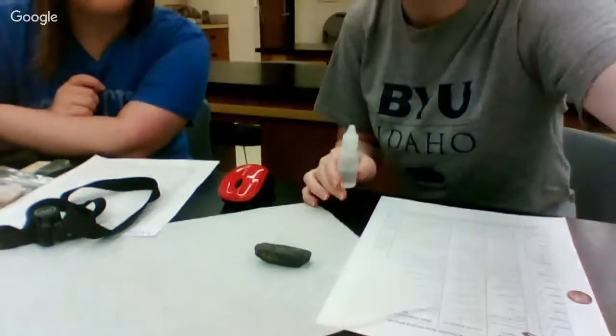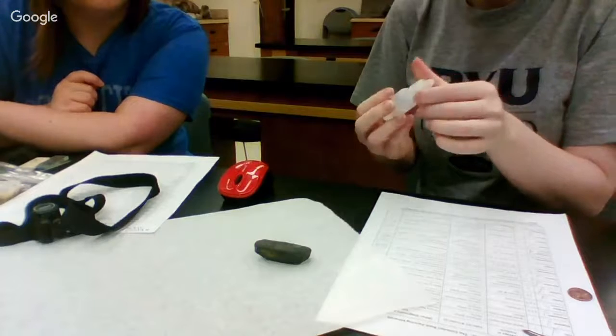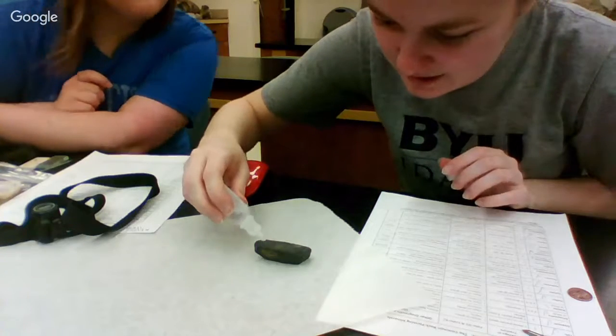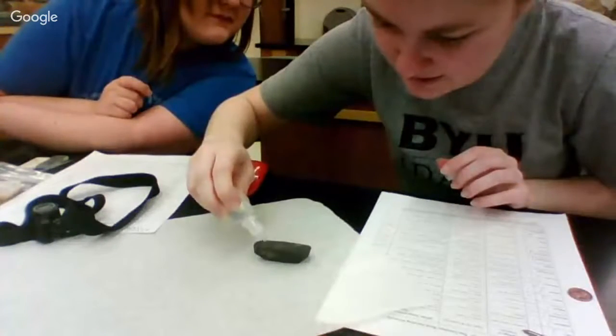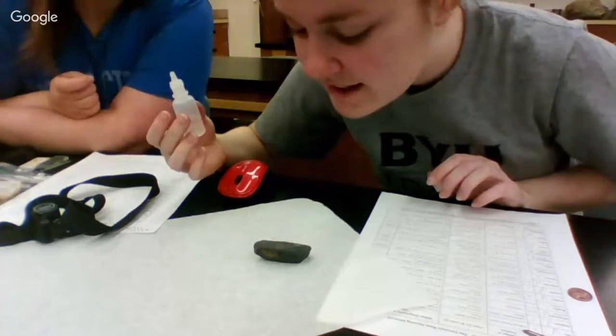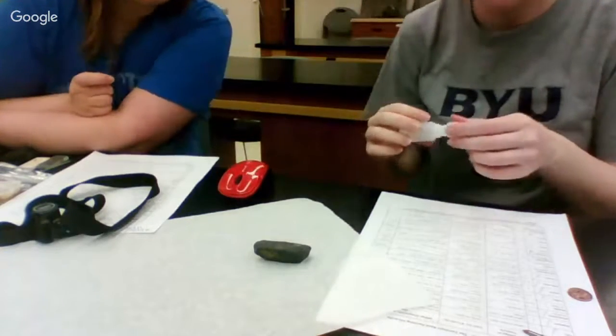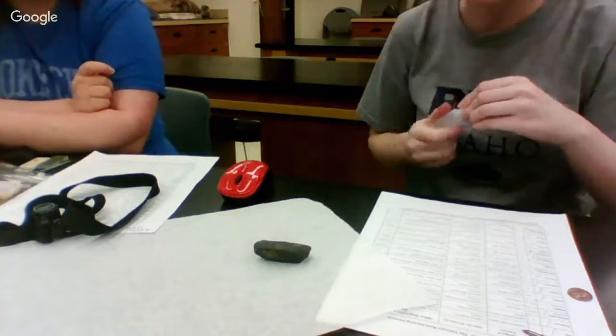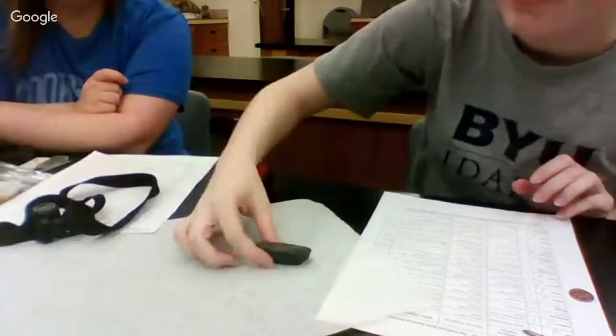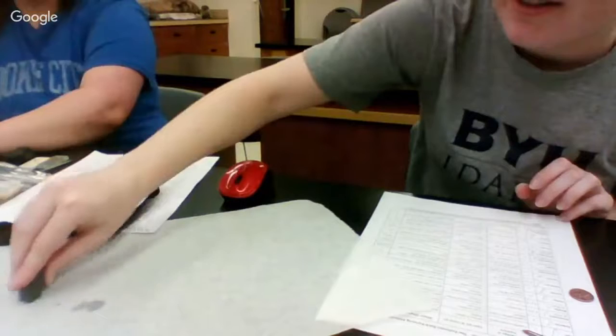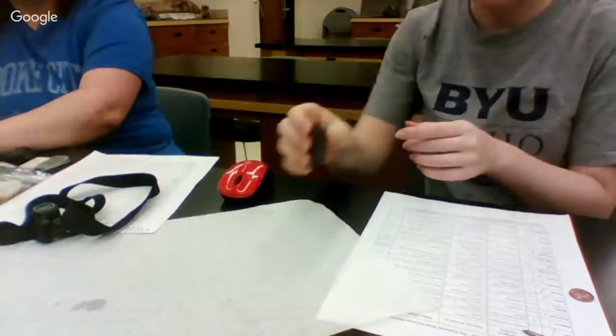So let's see what else. Effervescent with acid, let's test that. You probably won't be able to see it, but we're gonna squirt it with acid. That does nothing. It does not effervesce with acid. It actually would like to bathe in it. Okay, so does not react with acid.